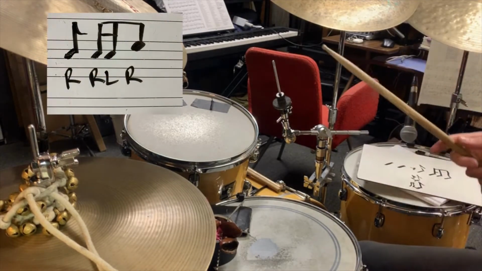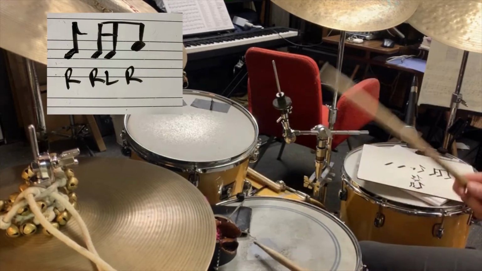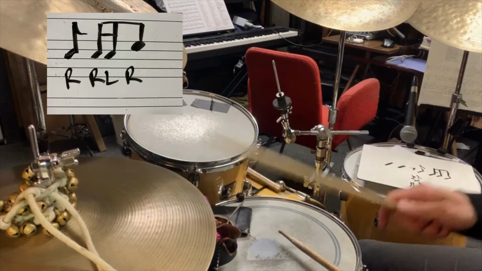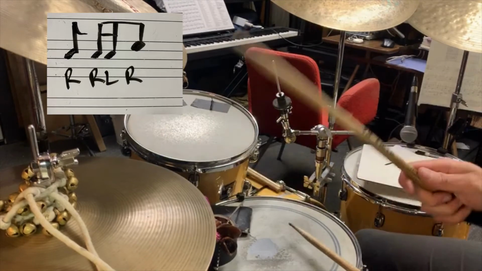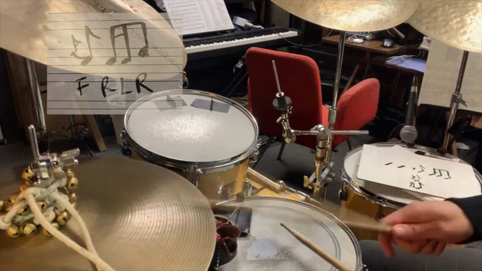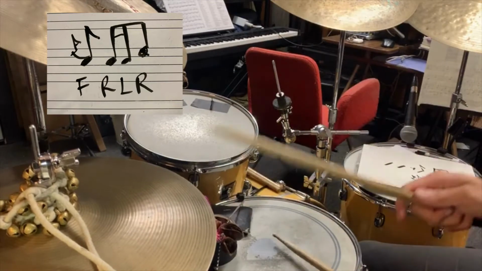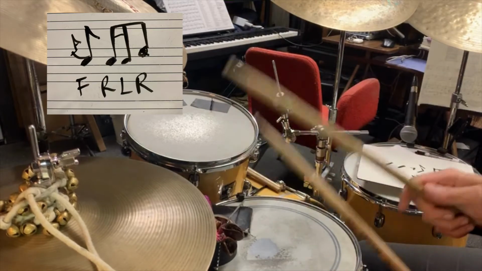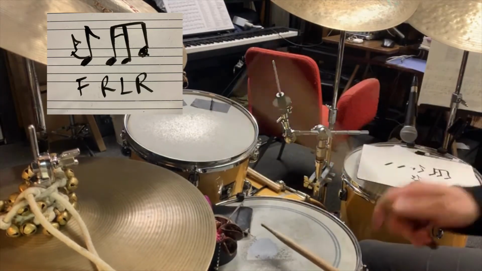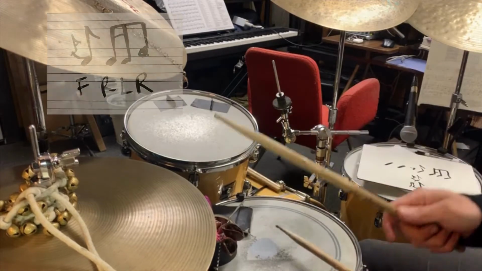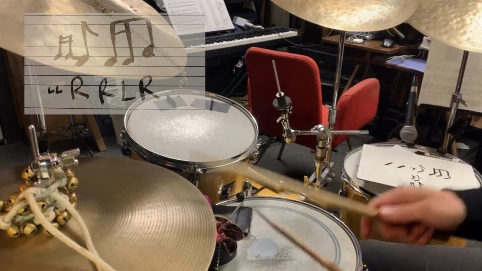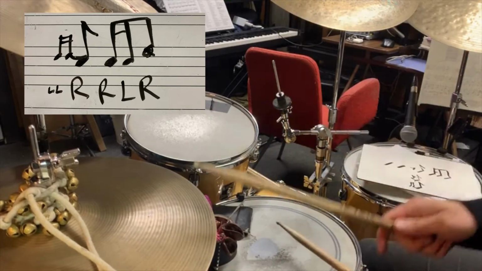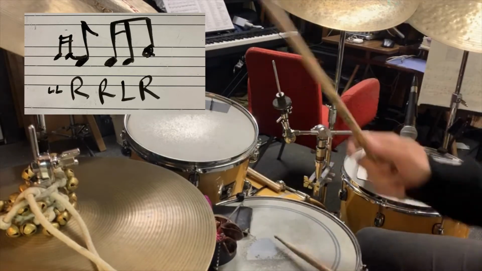Here's your regular fill. 1, 2, 3. All right, let's flam it right here, to make it more open. All right, now let's do a drag into it. 2, 3.